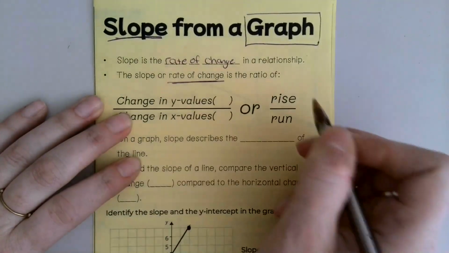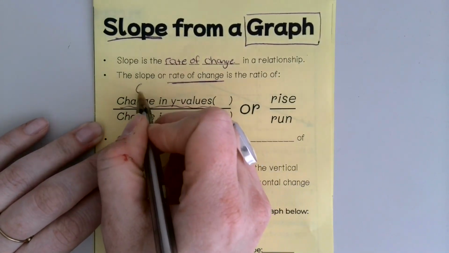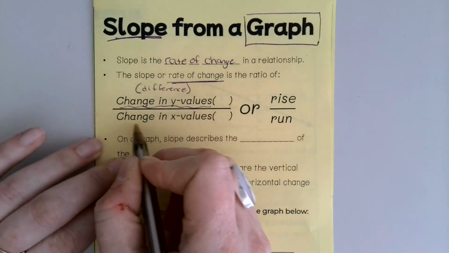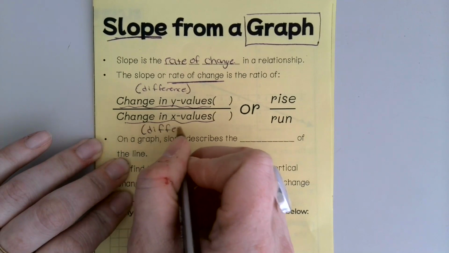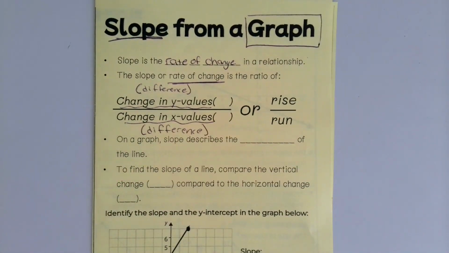This rate of change can be found by doing the change in the y values, which is really just the difference of the y values, over the change in the x values, which is really just the difference in our x values. I know it's very ambiguous right now, but in about 2 minutes it's going to make a whole lot of sense.